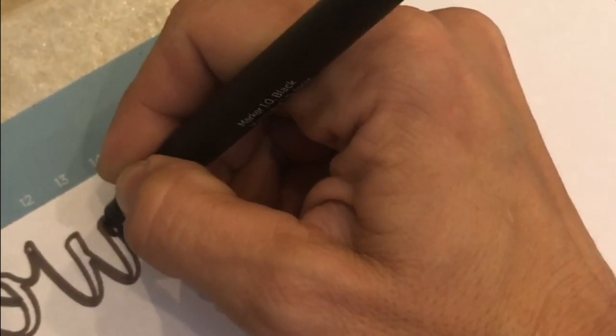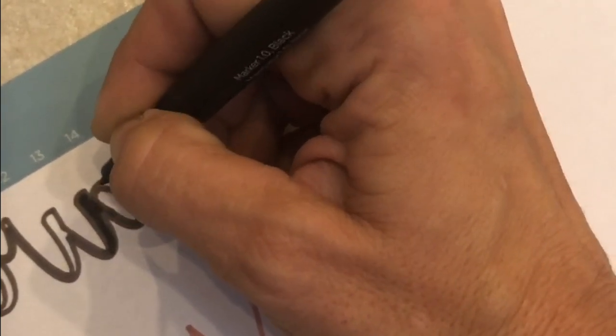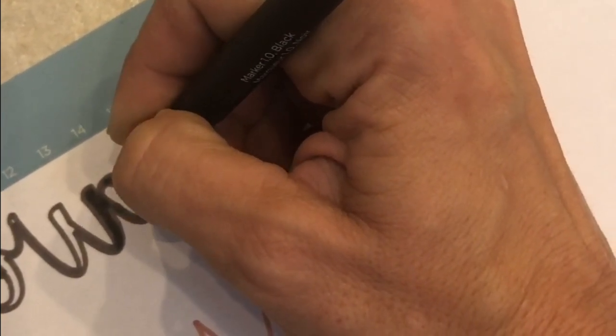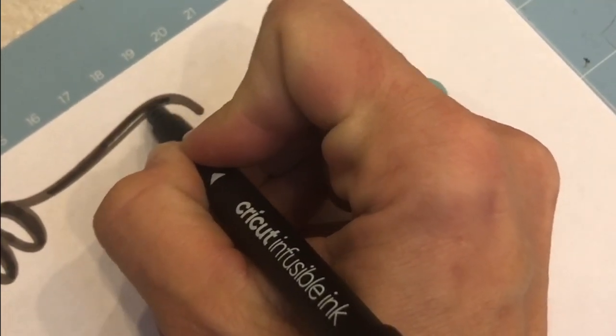So what I did with this one was I went ahead with that same ink marker, and I just colored in those spaces. That's up to you, just depending on the look you want. But I went ahead and colored all those in for this project. So just go through, do that, and then we'll be back.